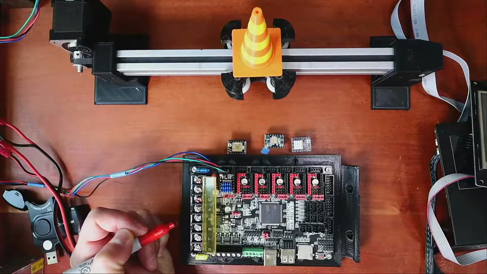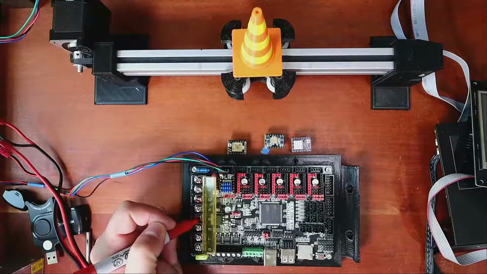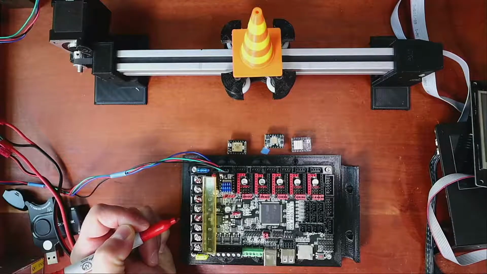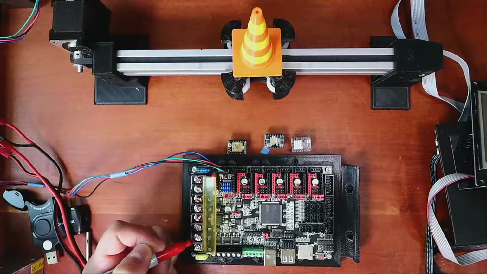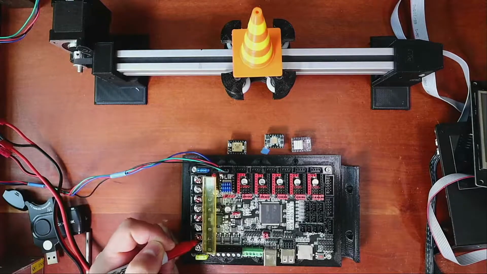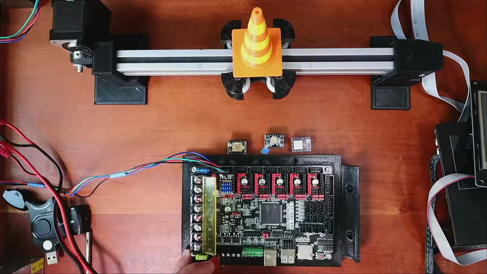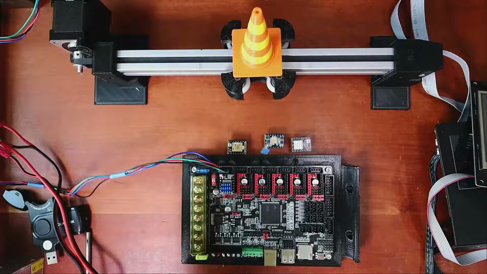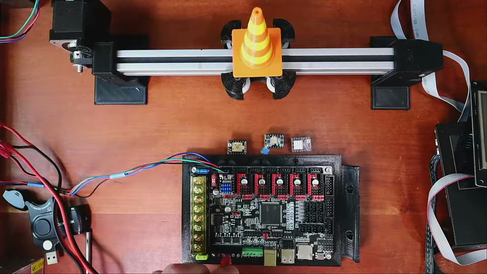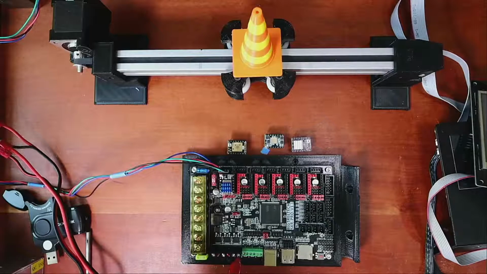Then they have the hot end, which is right here. And then finally they have the heat bed, which is here. So that tells us what's going on with the board so we don't plug things in wrong. And then if we want to get into it, we could also do these. So that's plus, plus, plus, and then they do the opposite down here.